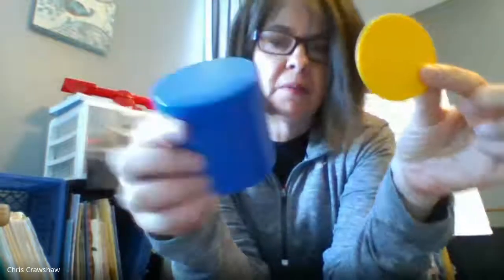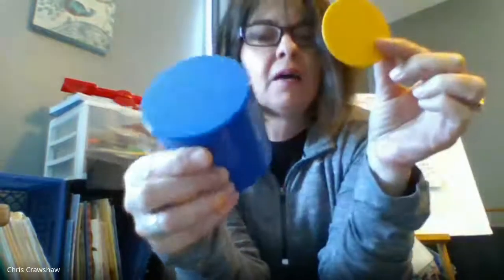And this one, look at this. It's kind of like a can. Could be a can of soup, a can of Pepsi or Coke. It can be like that. Could also be like a round glue stick. It's pretty fat for a glue stick. But this is called a cylinder.